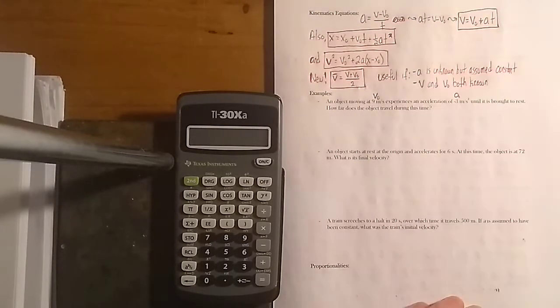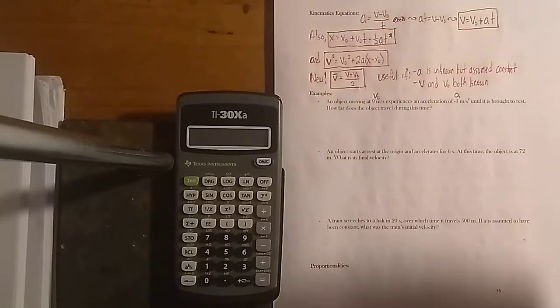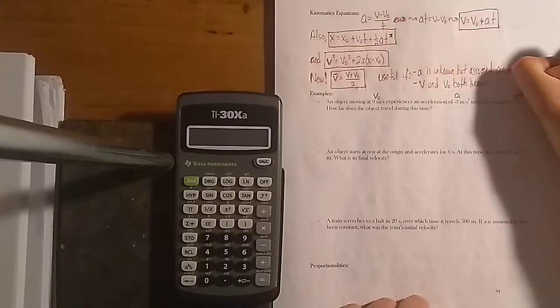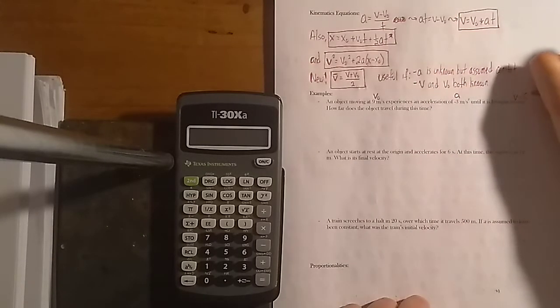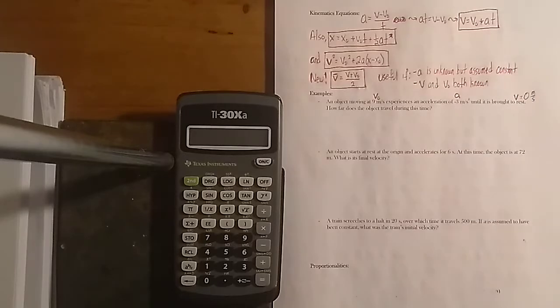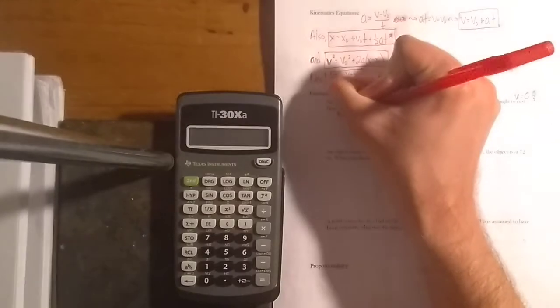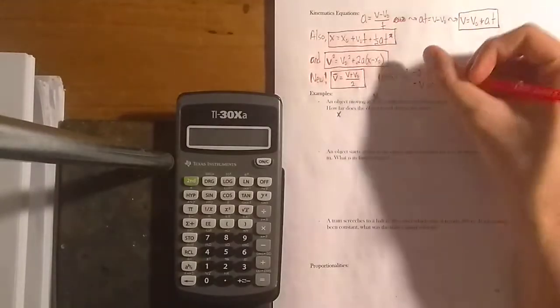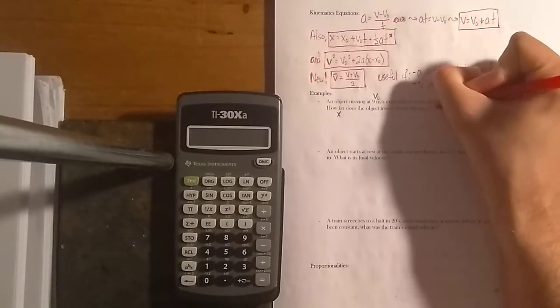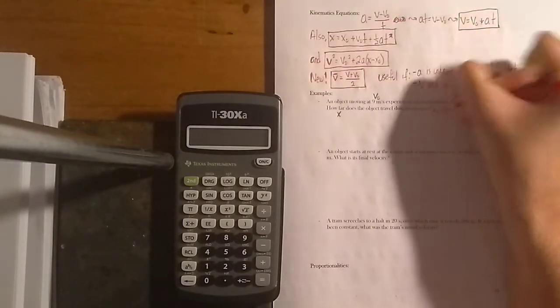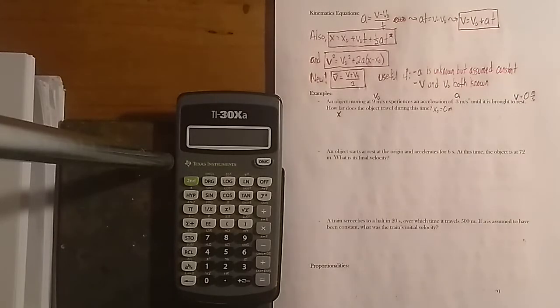So that's a. Until it is brought to rest. So that's v. And it's important that we realize that that final speed, if it's getting brought to rest, means that it's 0 meters per second. How far does the object travel during this time? So what we're really looking for is x, and we can assume, since it doesn't say otherwise, that x naught is 0 meters. Now, I just read the question and labeled the things that I know.